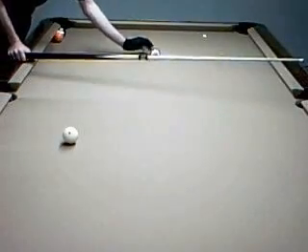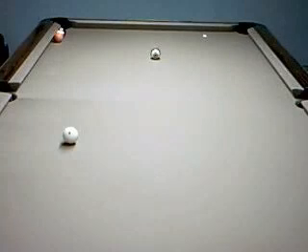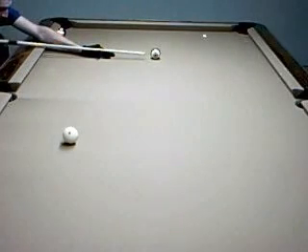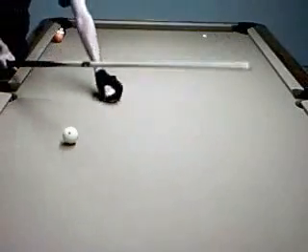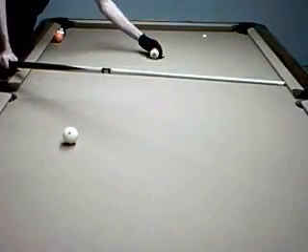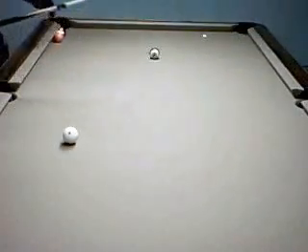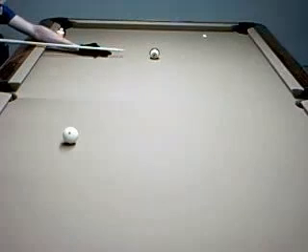The second shot, I'm going to use right English, perpendicular path, but notice the rebound angle of the cue ball. Same shot, same path, except in this instance, I'm going to use left English.